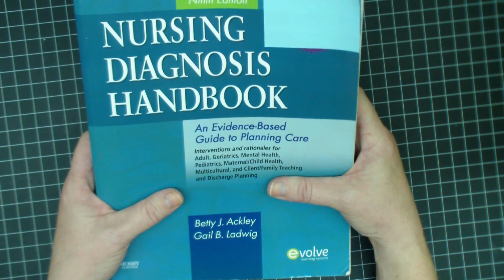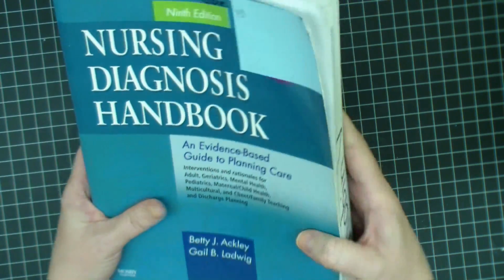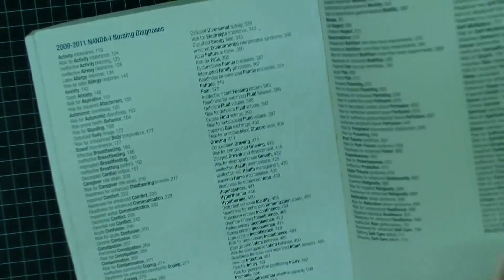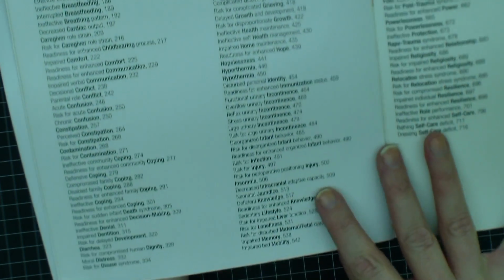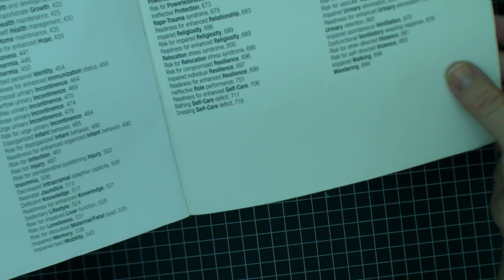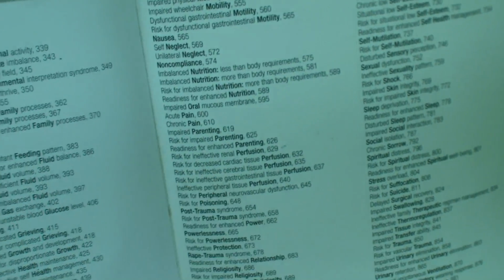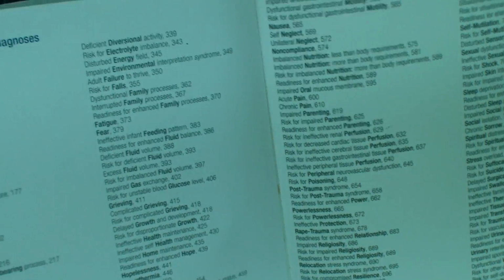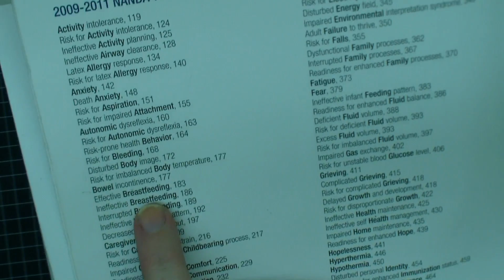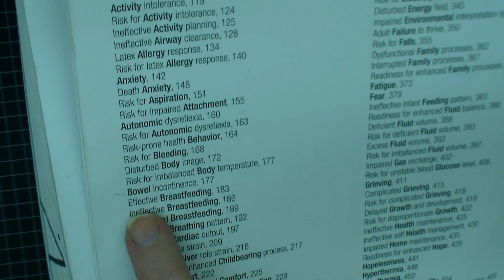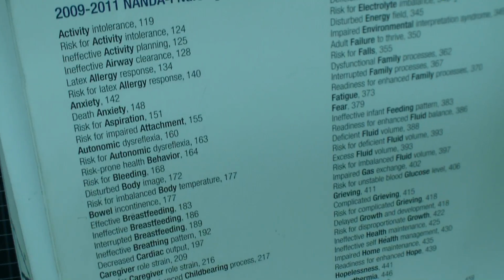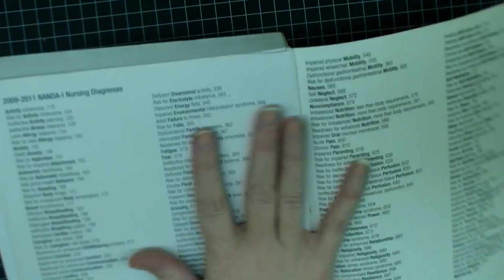I'm not allowed to do that, but what I can do is I know that they're unable to breathe well, so they can have a nursing diagnosis back here. These are all of the nursing diagnoses so far that are approved for use. Some are hard fact and some are risk for. They're at risk for something, and then some are positive. If you're seeing something, like a mother breastfeeding well, has effective breastfeeding. So it goes both ways.